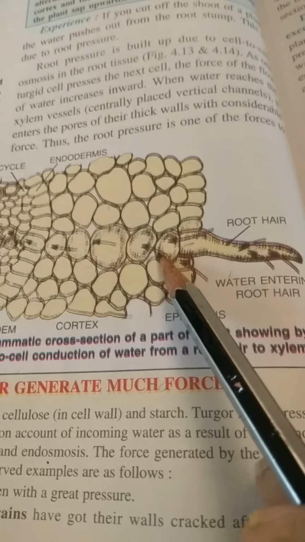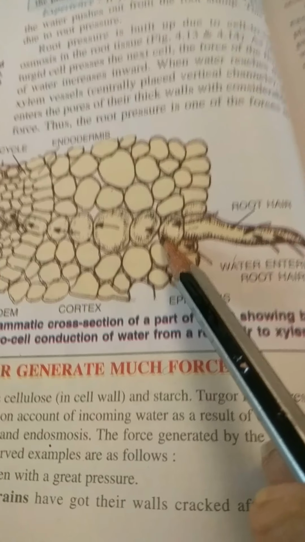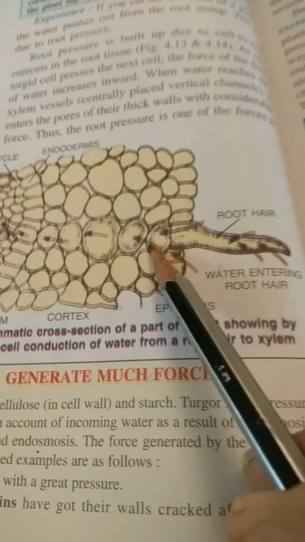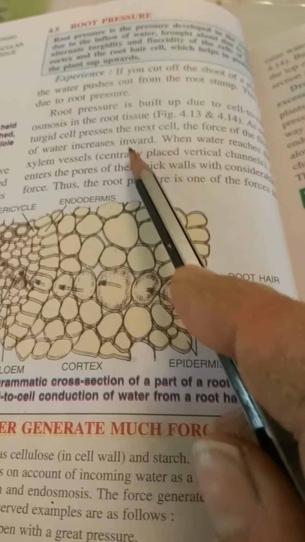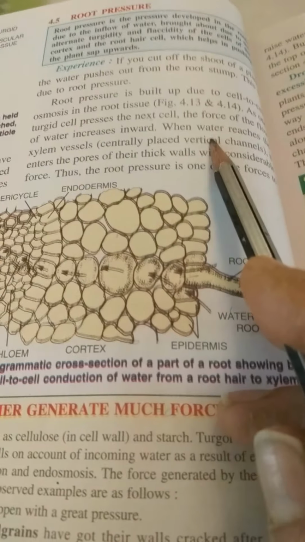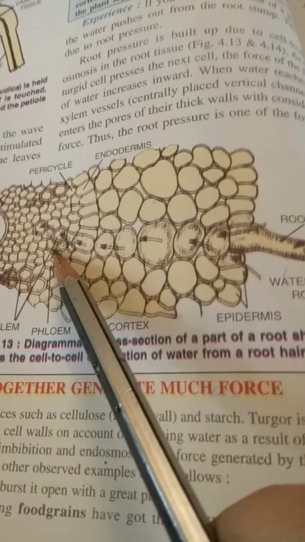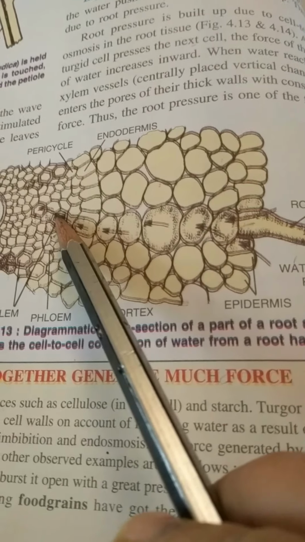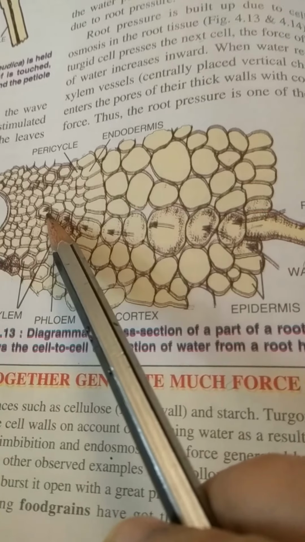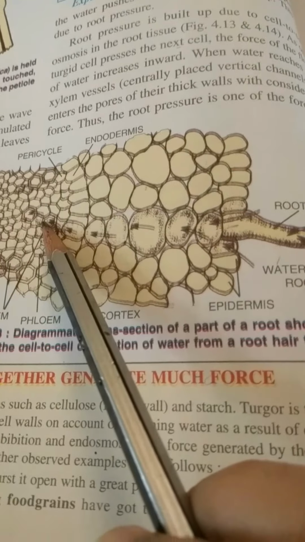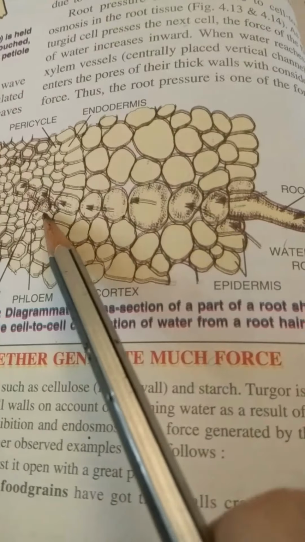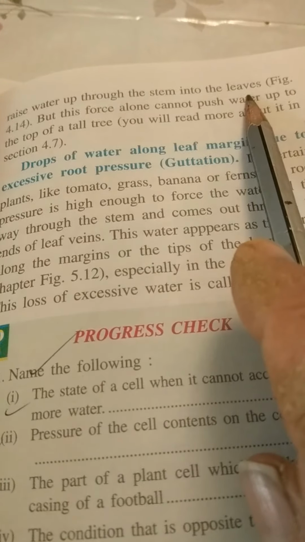So this cell becomes turgid. So this turgid cell presses the next cell. The force of flow of water increases inward. When water reaches the xylem vessel, the centrally placed, thick-walled vertical channels, it enters the pores of their thick walls with considerable force. Thus, the root pressure is one of the forces to raise up water through the stem into the leaves.